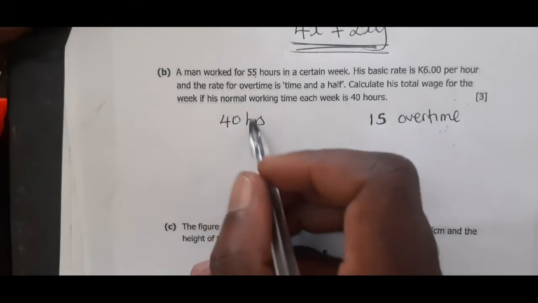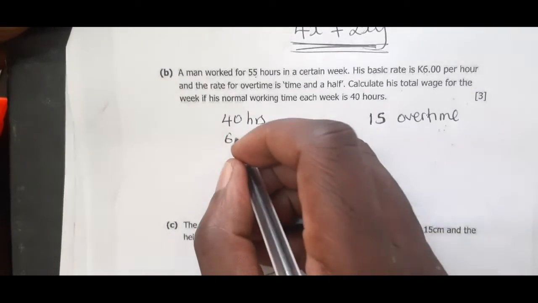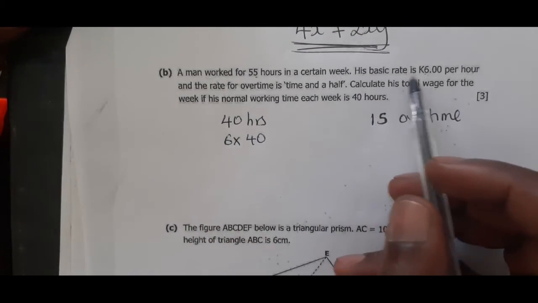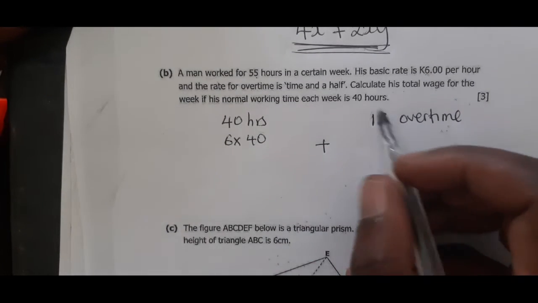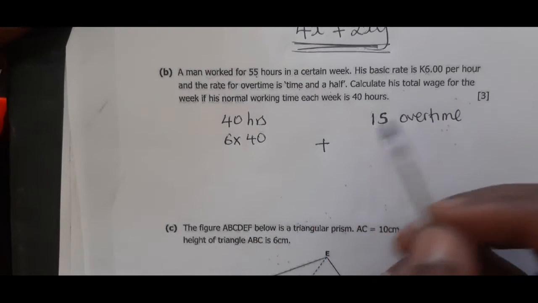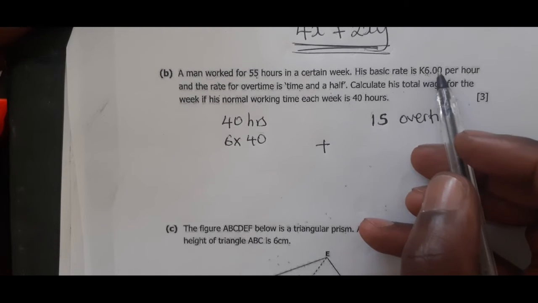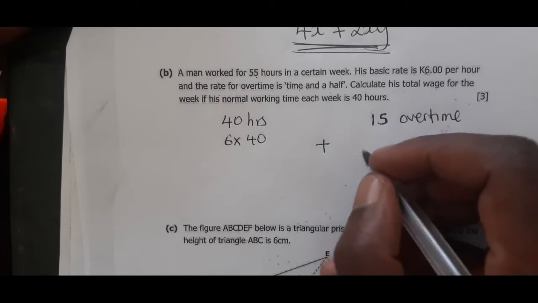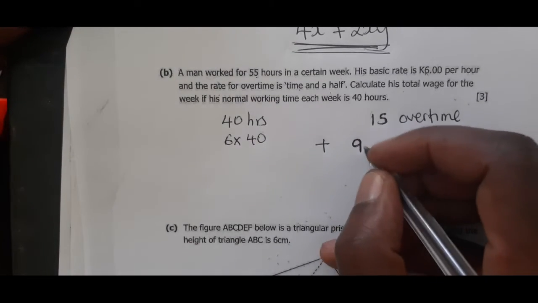So what is the rate for this one? His basic rate is what? This is the normal one: 6 kwacha multiplied by 40 hours, because per hour it's 6 kwacha. Then plus, this was overtime. The rate for overtime is time and a half. The time is 6. What is half of 6? 3. So you will say 6 plus half of it, which is 9 kwacha. So when there is overtime, per hour it's 9 kwacha.